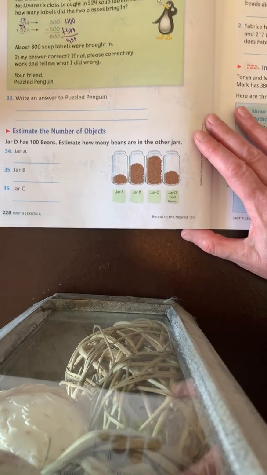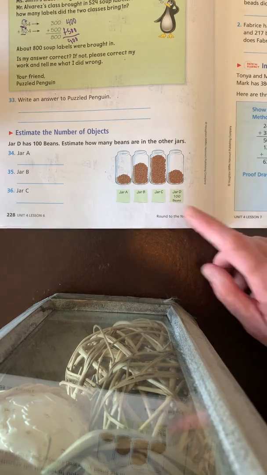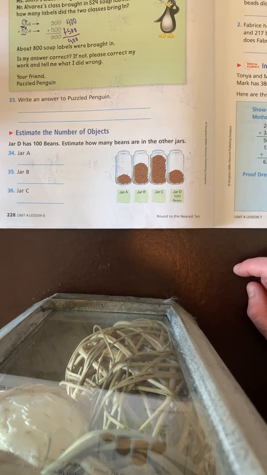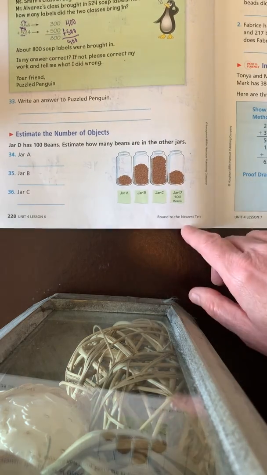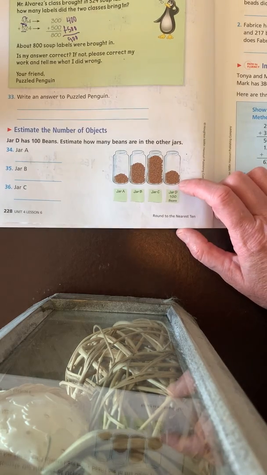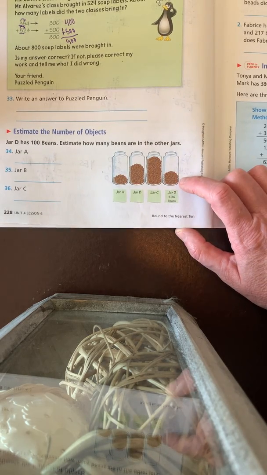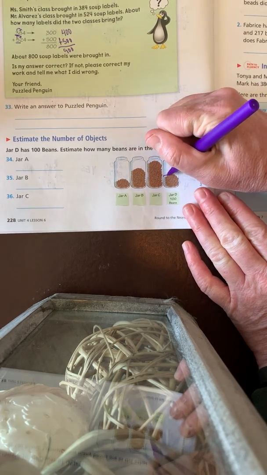The next part talks about estimating the number of objects. Let's try this with these jars, and then you're going to try to make one of your own. Let's take a look at this. Jar D says there's 100. So this is what 100 looks like in these big tubs. Okay? If jar D is 100, if 100 goes here, this is about 100 beans here.